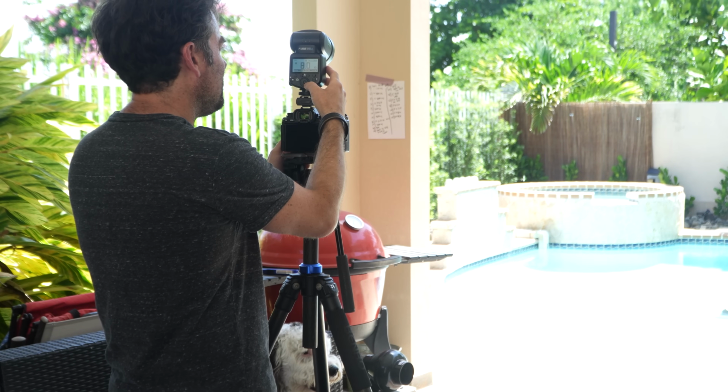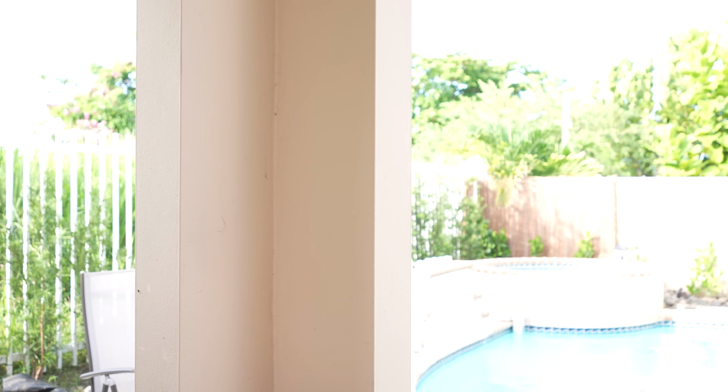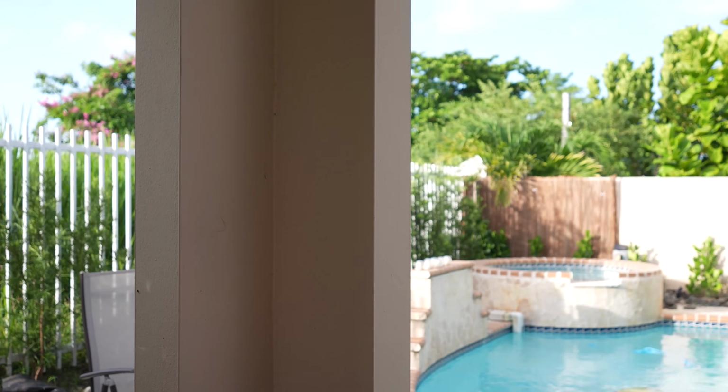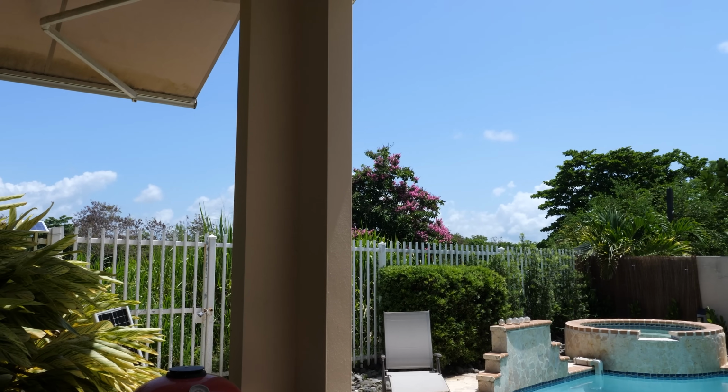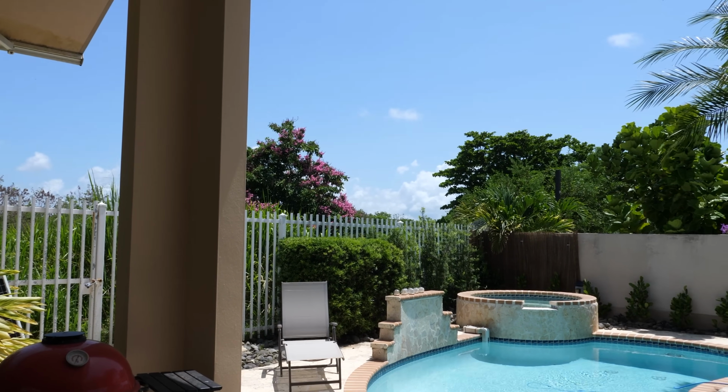So I've set up a simple frame here which kind of replicates a composition that I might choose when taking a picture in a really bright environment like this. The harsh background is properly exposed, but I've also included this dark shaded area, this pillar here, which would be a perfect place that I might set my subject so that I could light them independently with flash.